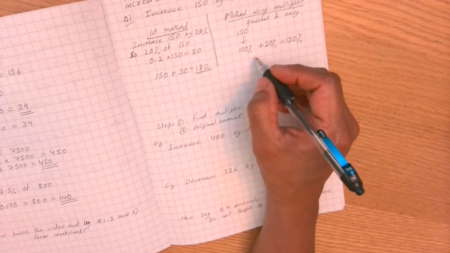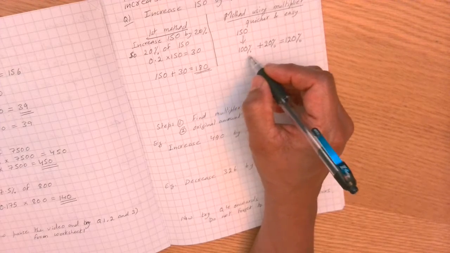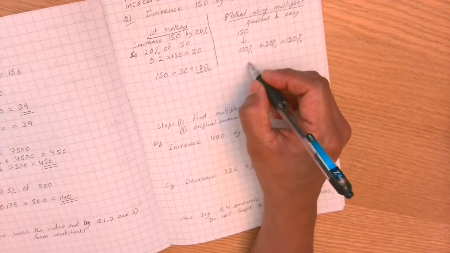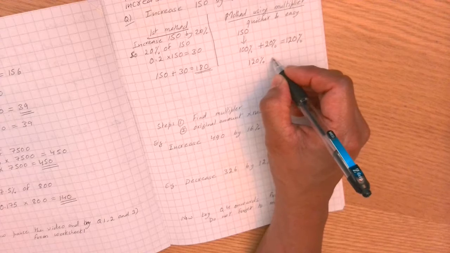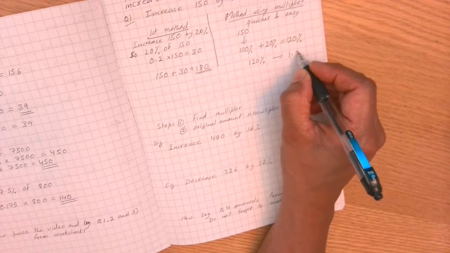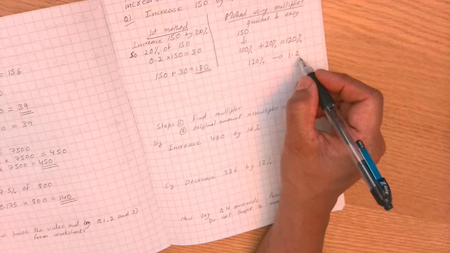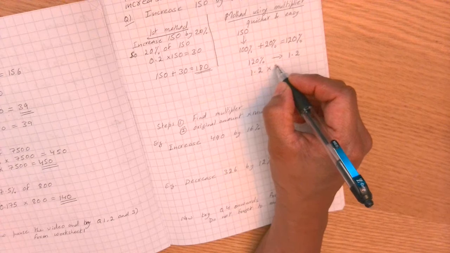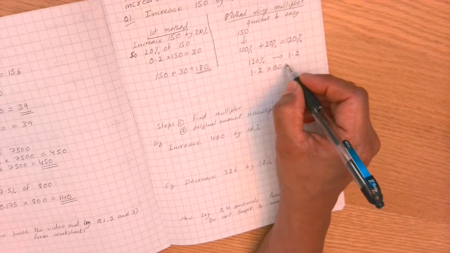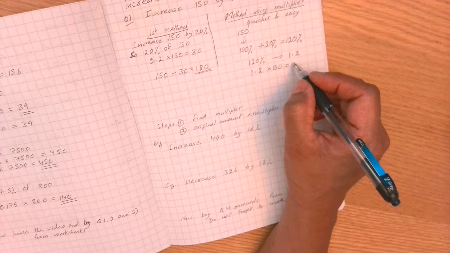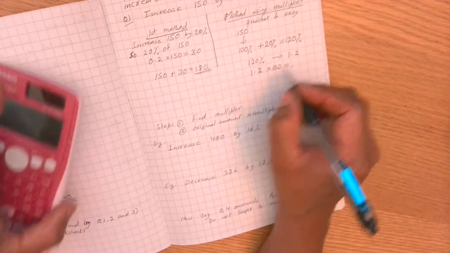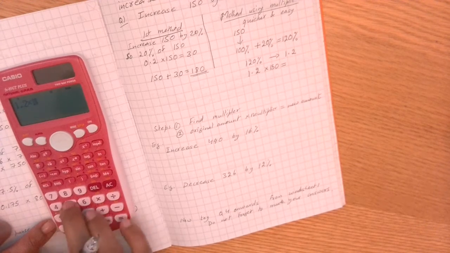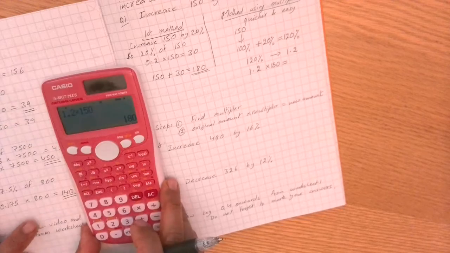So what we do is find 120% of 150 straight away. We change 120% into a decimal: you divide by 100, and that will be 1.2. Then you multiply this 1.2 by your original amount, which is 150. Let's find out whether it gives the same amount. So 1.2 times 150 gives me 180, as you can see.